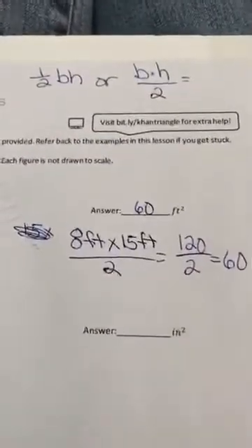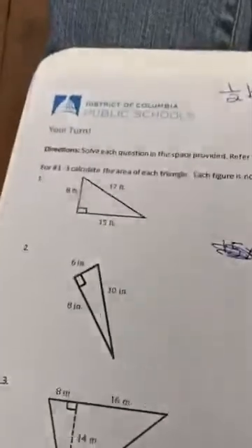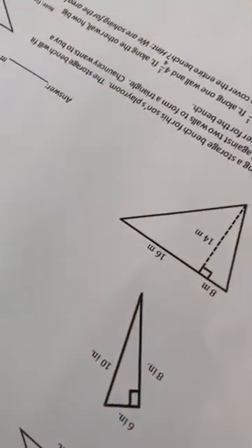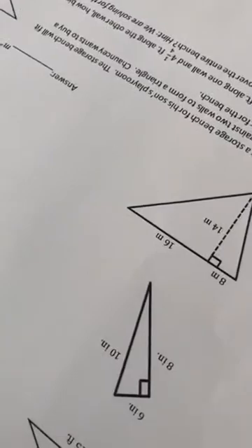Yay me. Okay. So let's do the next one. Now, sometimes they try to trick you with the way the triangles go, and you can just turn your paper around. It's fine. See that I turned my paper around, and then it makes it much easier for me to handle.